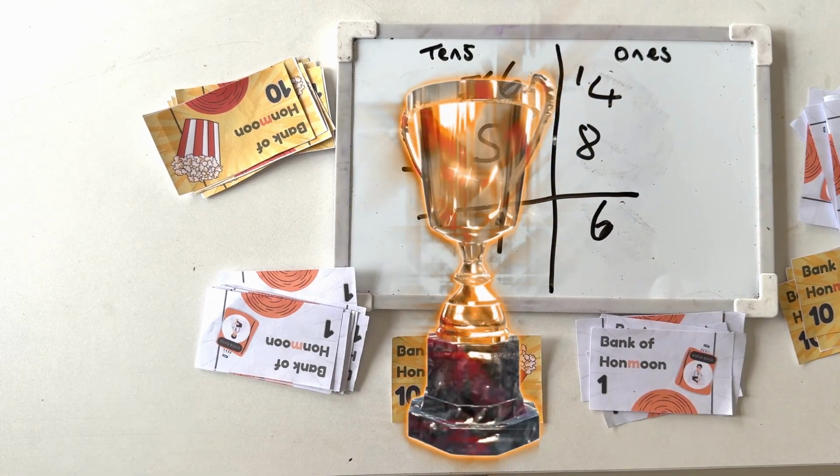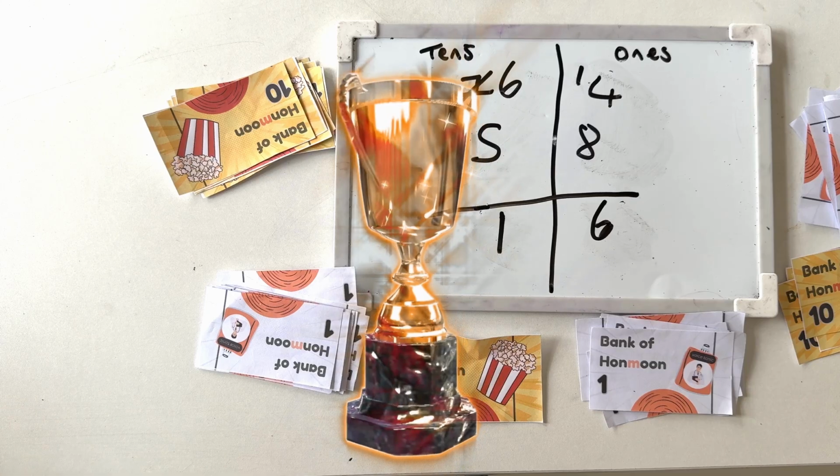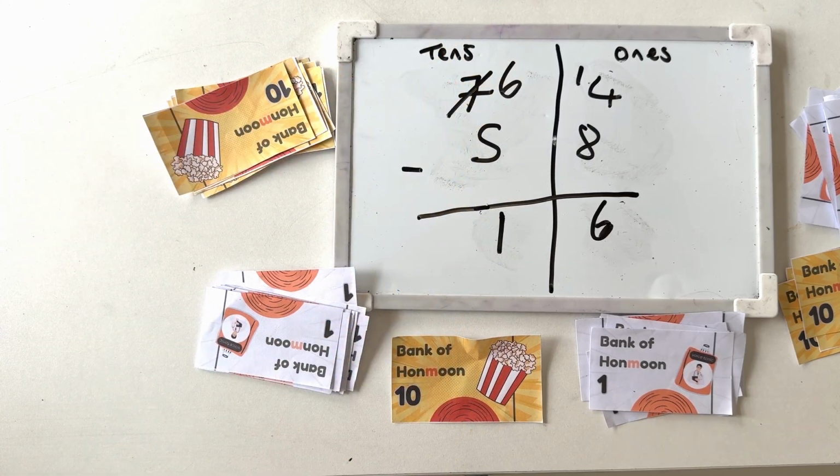If you regrouped a 10 whenever the top ones were too small, you're doing 2-digit regrouping subtraction exactly right.